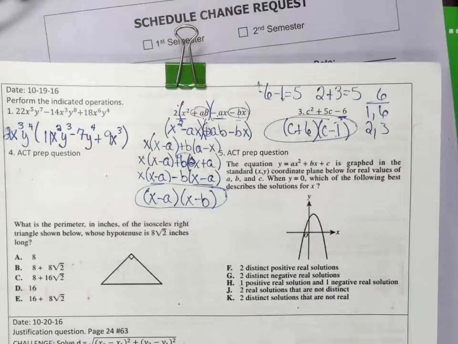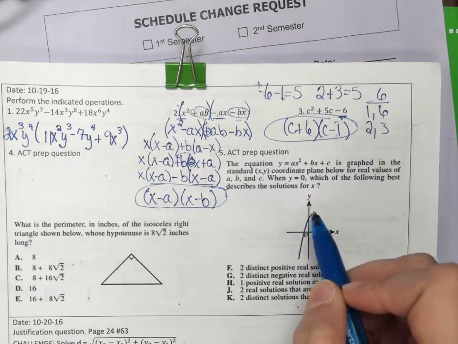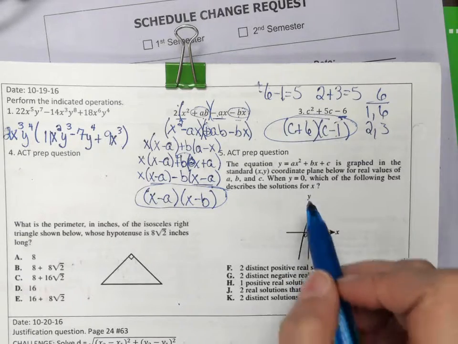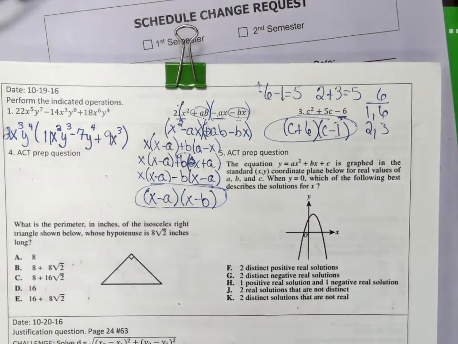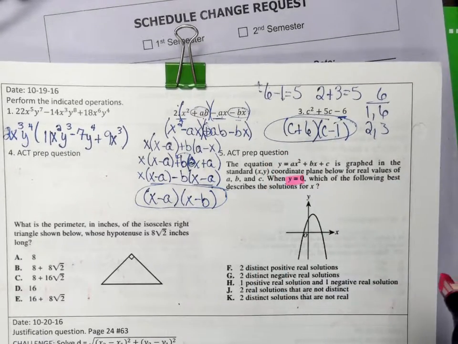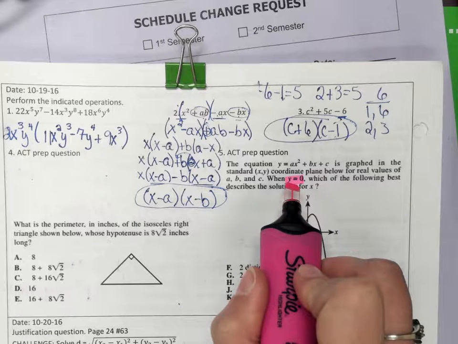Alright. Let's skip to number 5. Number 5 is pretty easy. Okay. So skip all the mumbo jumbo stuff. Obviously we know this is an x squared graph, right? Because it's a parabola. We've been working on these. But then it says, when you graph y equals 0. Guys, how do you graph y equals 0? What axis do you go to? The where?